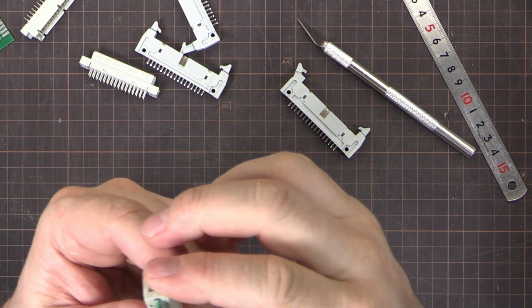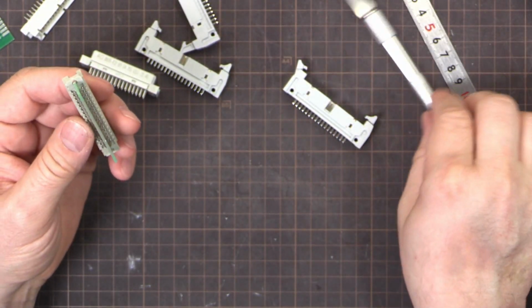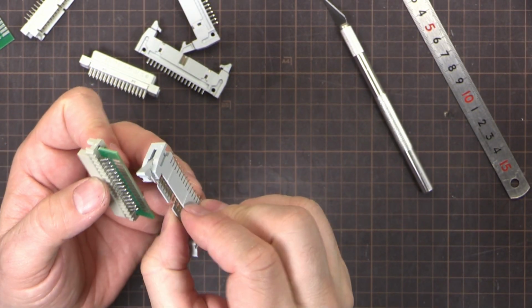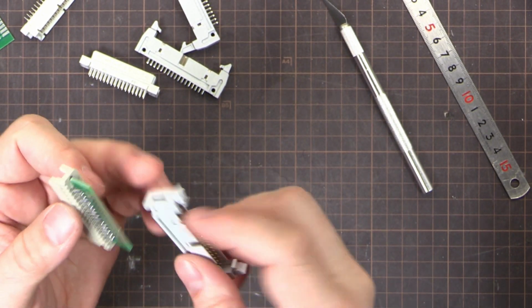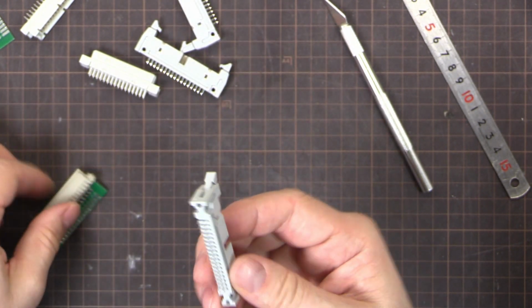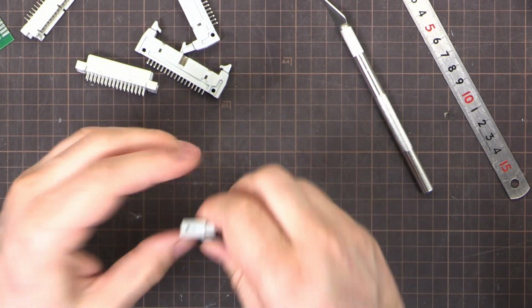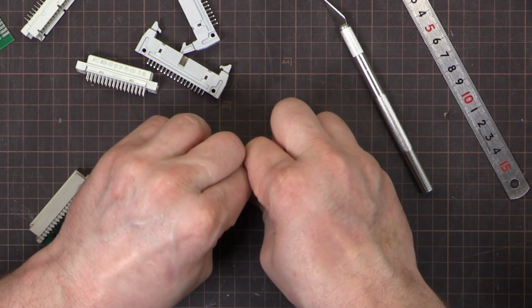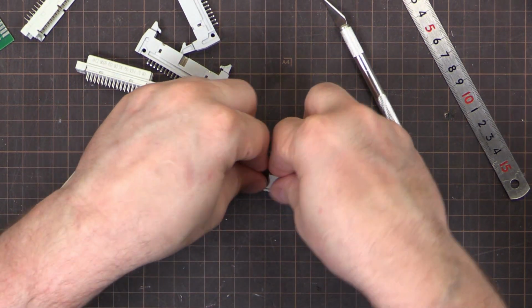Alright, pin 1 is on the top. A1, B1 and C1 for the 3 rows. But we're only using 2 rows, so it's A and C1. And then pin 1 is there, so that wants to go like that. So that's going to be bent in just a little bit. If I can. Oh! A little tiny bit there.